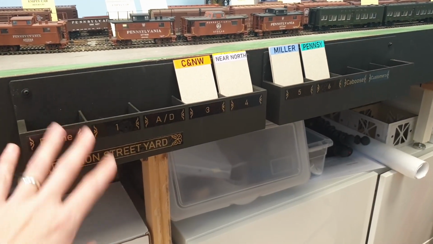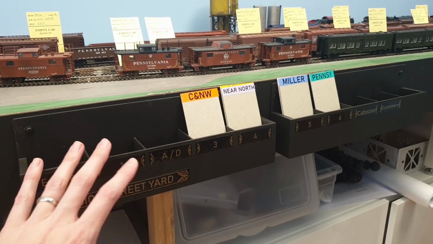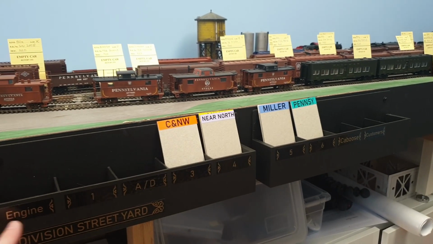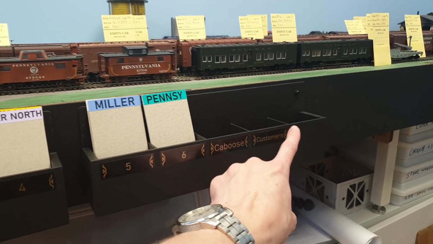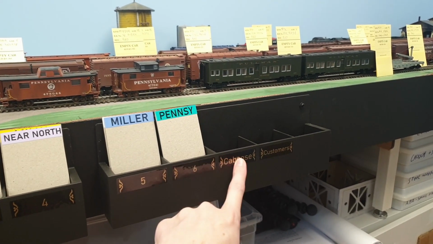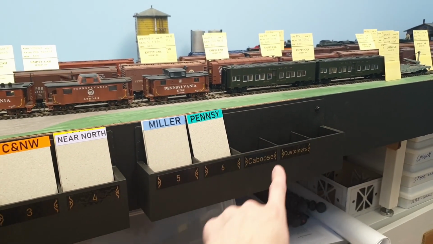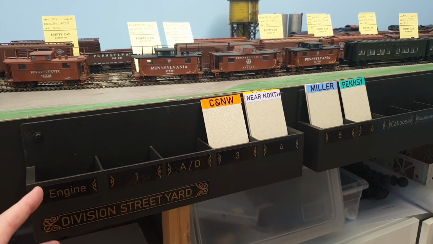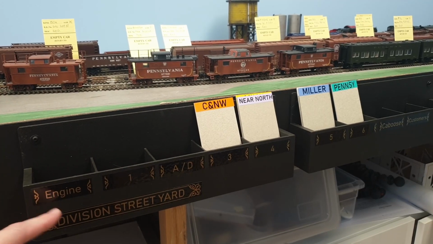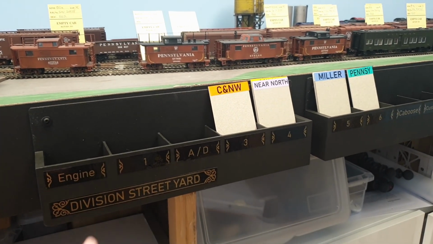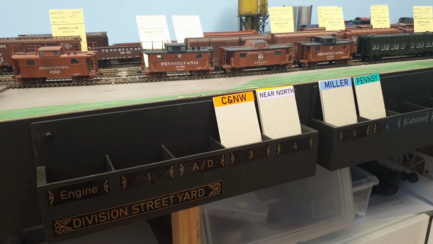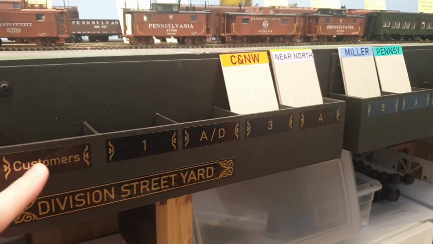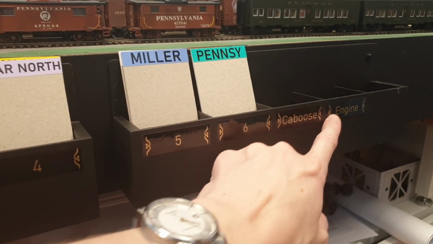And here is the Da Vinci Street Yard. And as I'm talking right now, you're seeing a mistake in action. These stickers are in the wrong order. That engine one should be over there, and the caboose is good. The customer should be over there. So I just need to switch the customer and the engine. Let me do that, and let me show you in a second the result. You'll see that you're not even going to see the mistake. That's how I really love these labels. So let me show you right now. And there we are, back. See, customers right there, and engine right there.